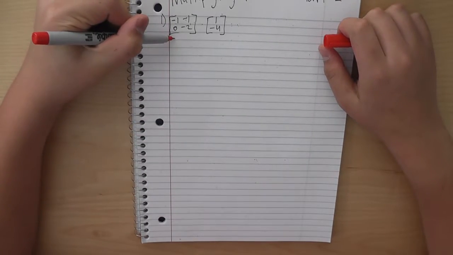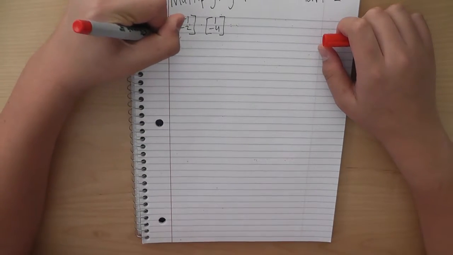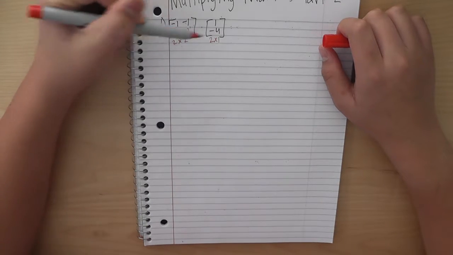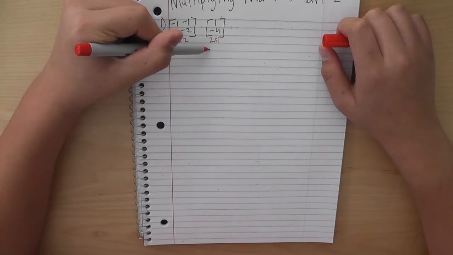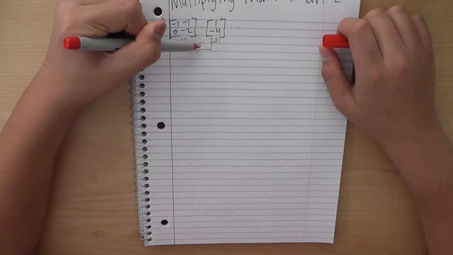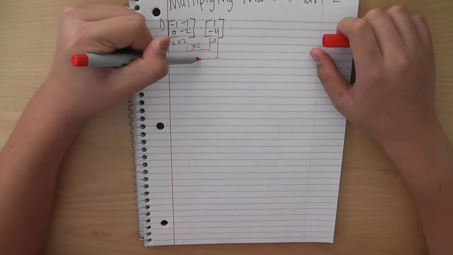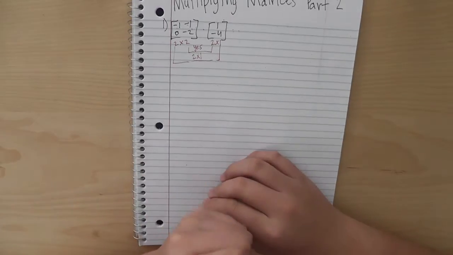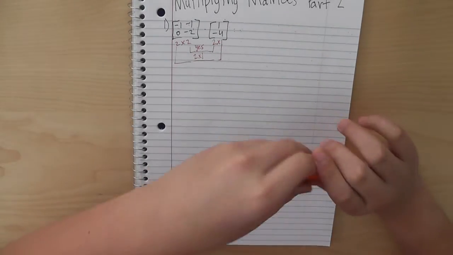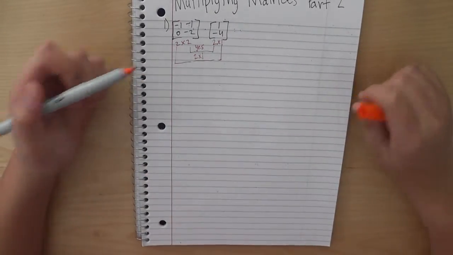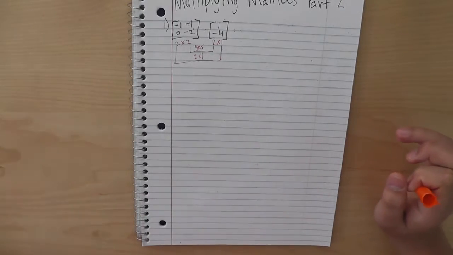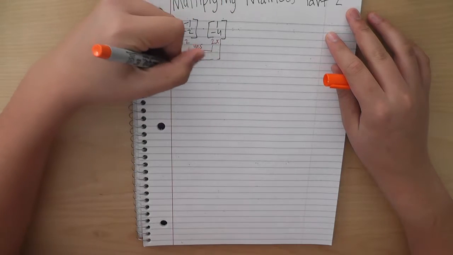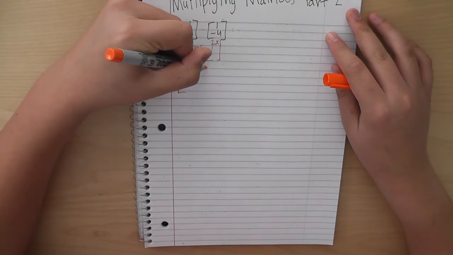Remember, always calculate the dimensions. It's rows by columns. So we can make a matrix, and the dimensions are going to be 2 by 1. So 2 rows and 1 column. And so, again, it's going to be like that.